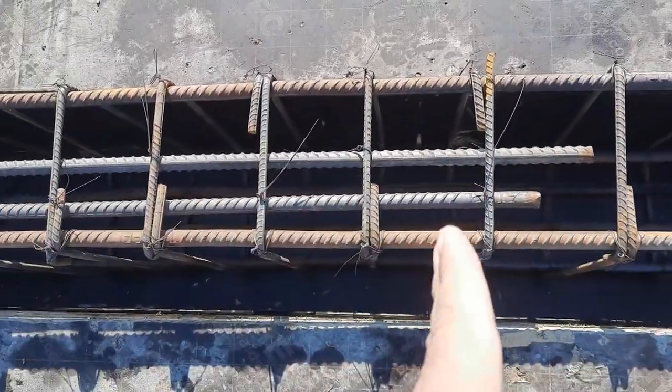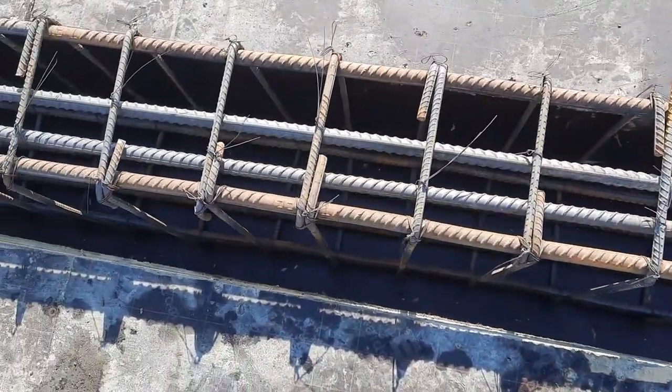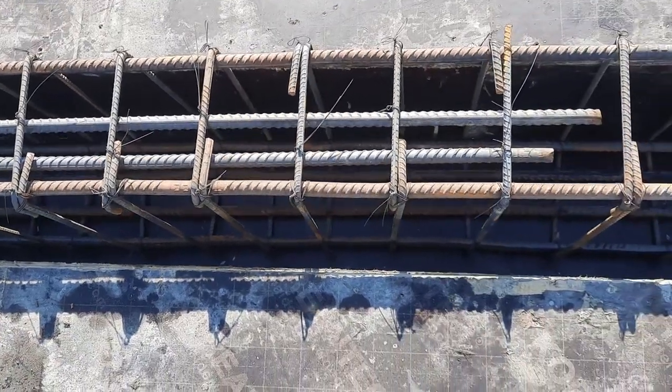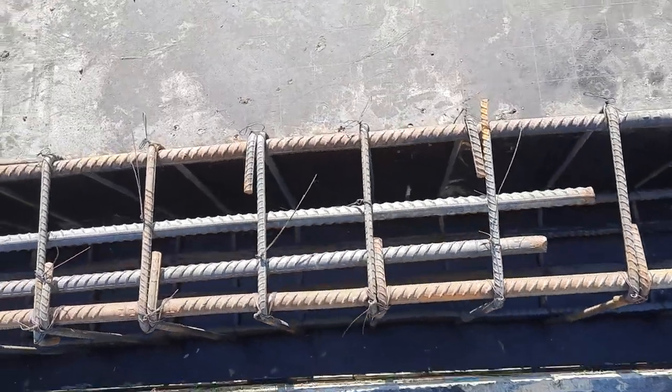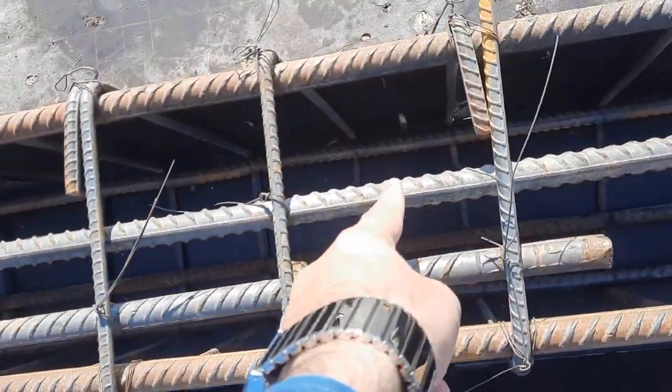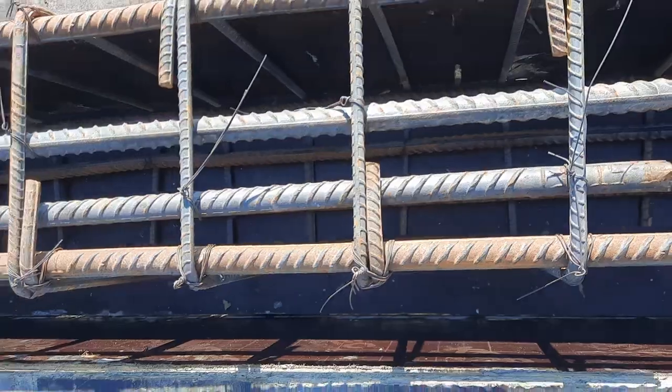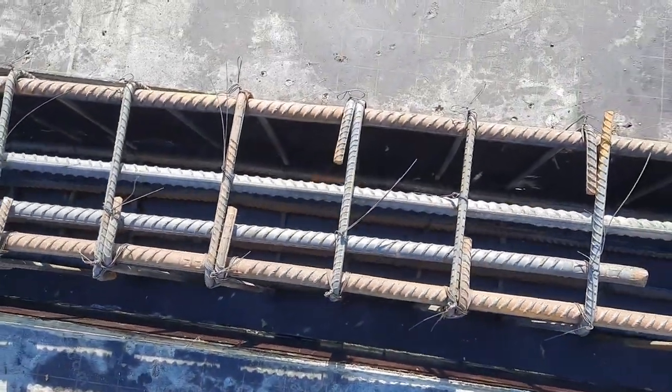So the span is 26 feet. So span 26 feet divided by 4. At the distance of 6.5 feet, we have extra steel rods, which are only these 2 numbers at the mid. These are extra steel rods, which have a diameter of 16 millimeter, okay?